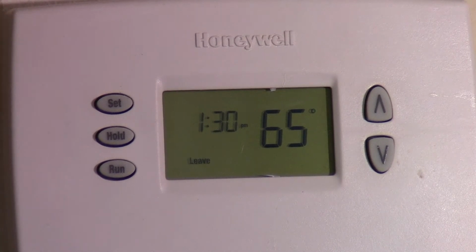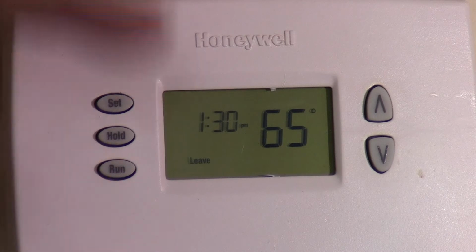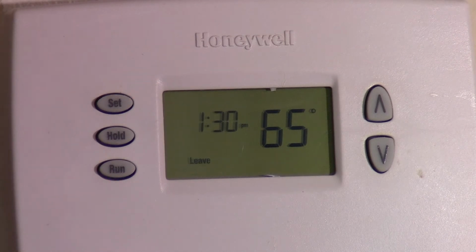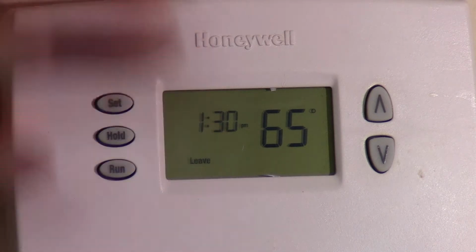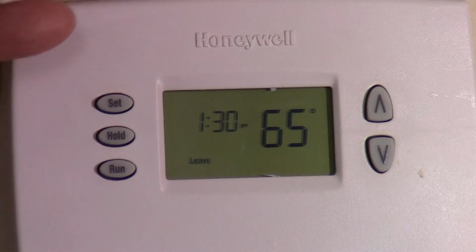But there's another question that no one asks, and I don't even ask myself that question, and that is, what is the differential on the thermostat? How do you set the differential? The differential is by degrees, but on a thermostat like this one here, it is by cycles per hour.